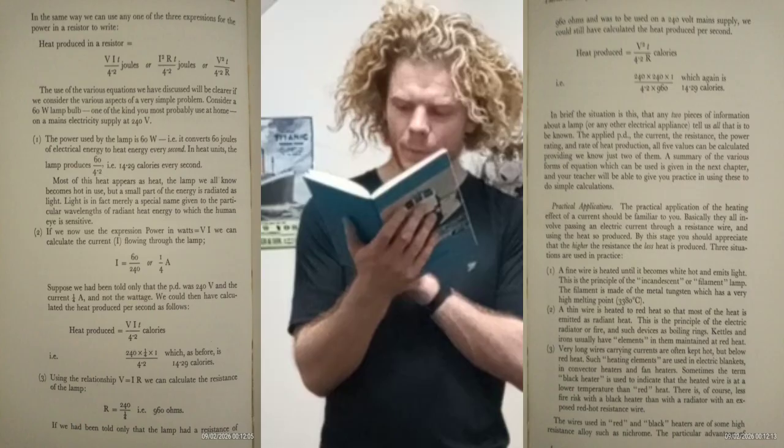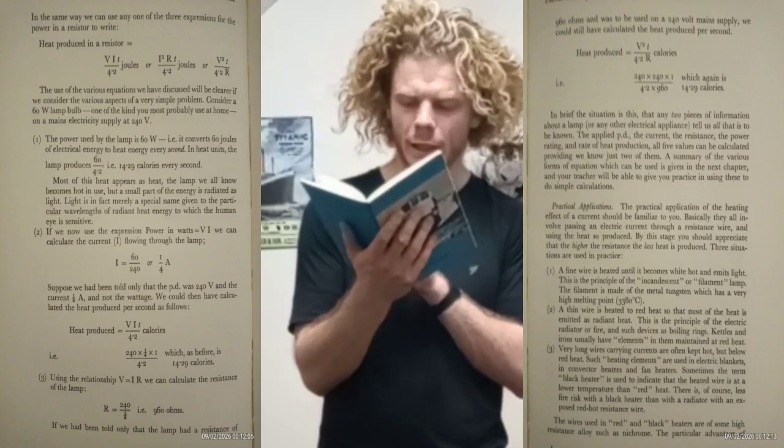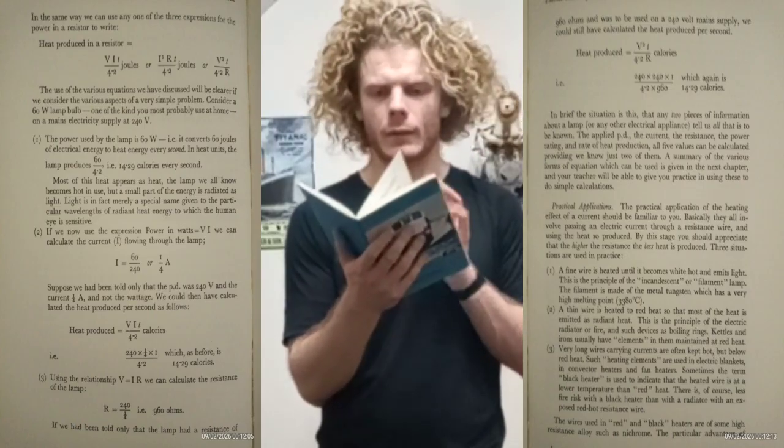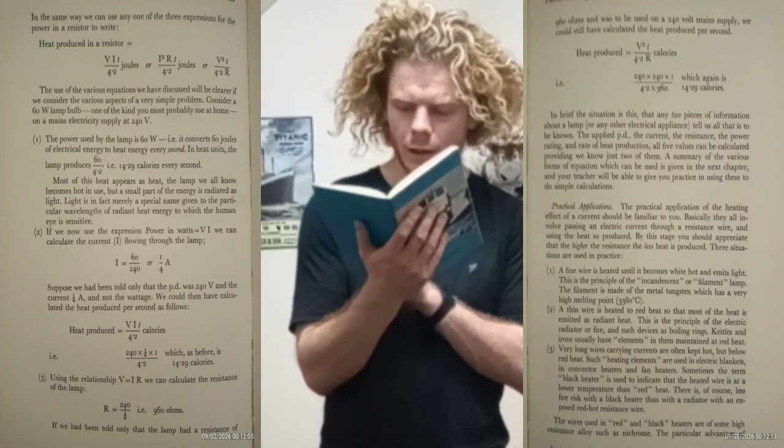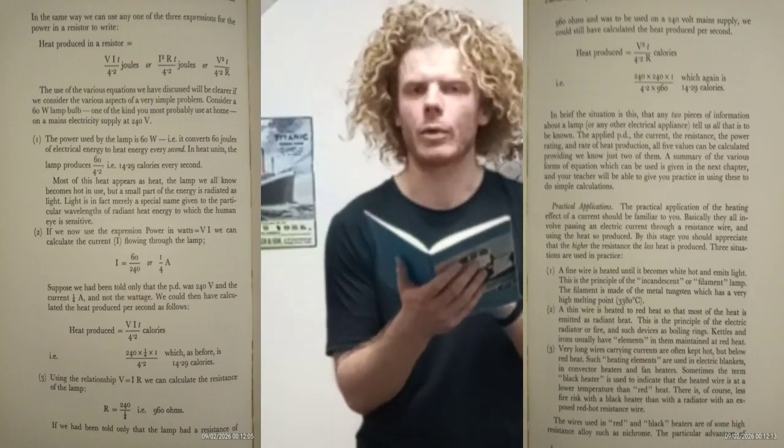So 4.2 units of mechanical energy make 1 unit of heat energy. And that seems to be independent of whatever lamp, that's just the case. Mechanical energy, heat energy, and there's the 4.2.